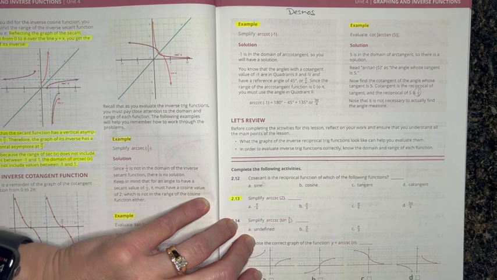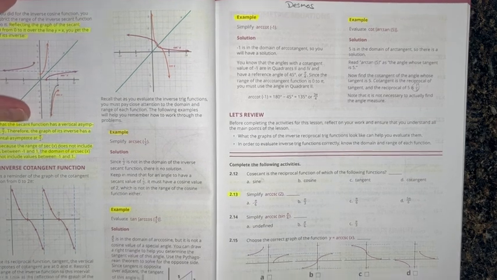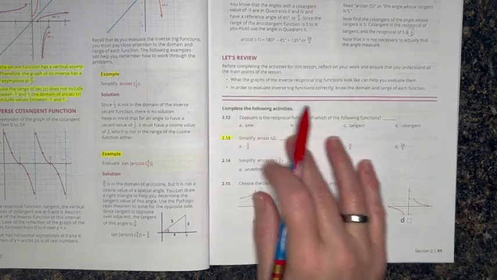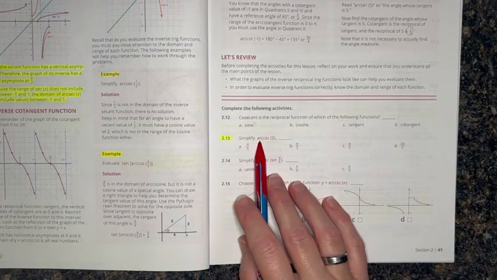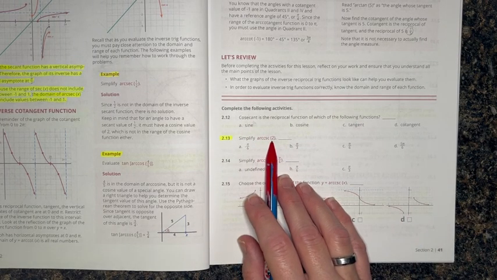All right? Okay, let's do a couple of these problems together. Problem number 213 asks us to simplify the arc cosecant of 2.